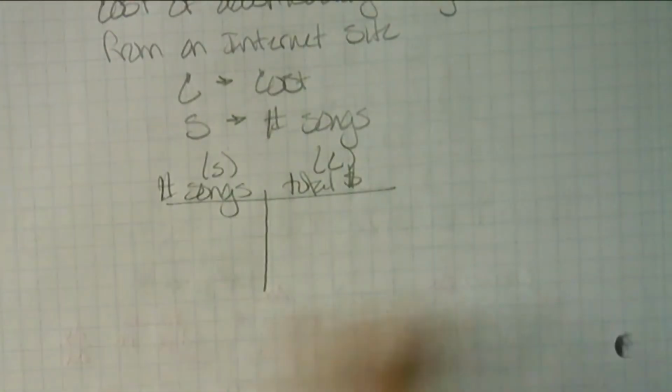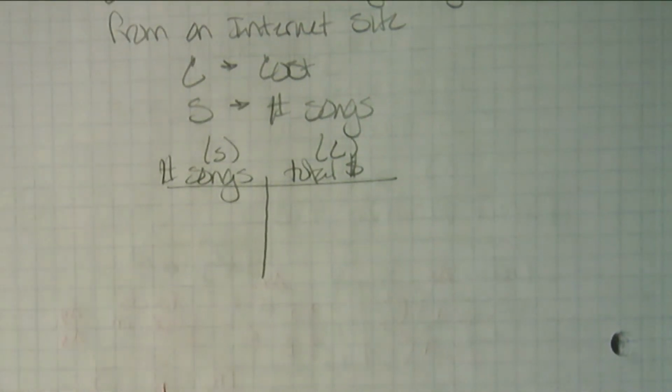How do I know which one would be our X and which one would be our Y? Lily? What do we know about all tables with X and Y?